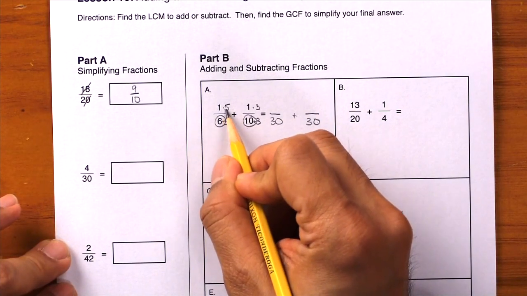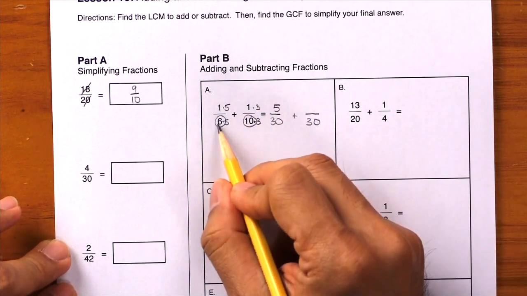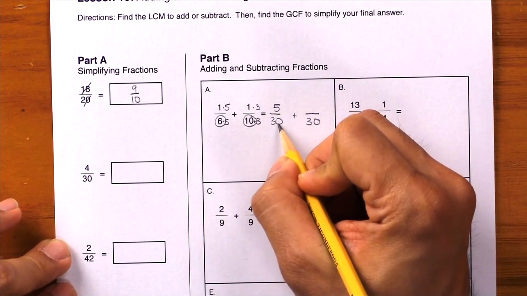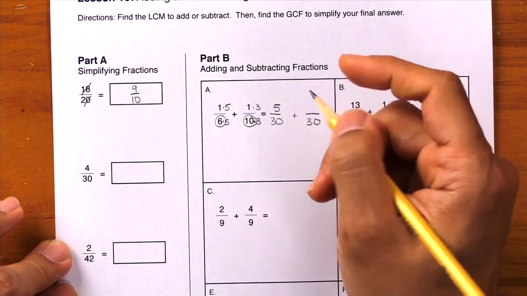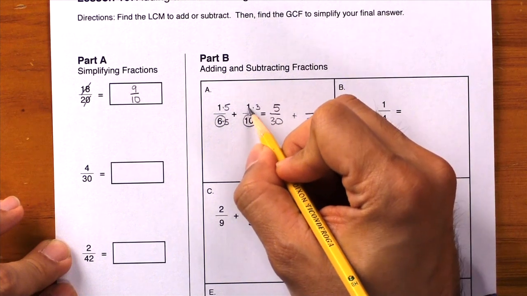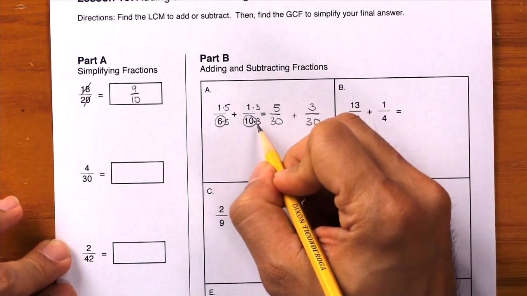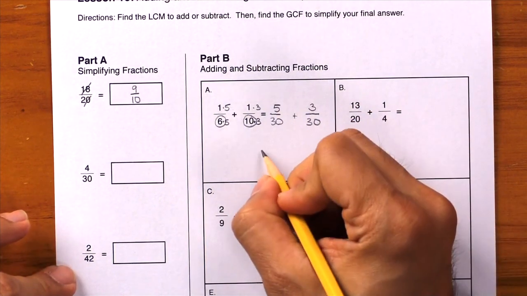What's 1 times 5? That gives us 5. What's 6 times 5? That gives us 30. Write it down, and oh, it's already there. So we know we're doing it right. Next, we have 1 times 3, which is 3. 10 times 3 is 30, which is already there. Let's go to the next line.